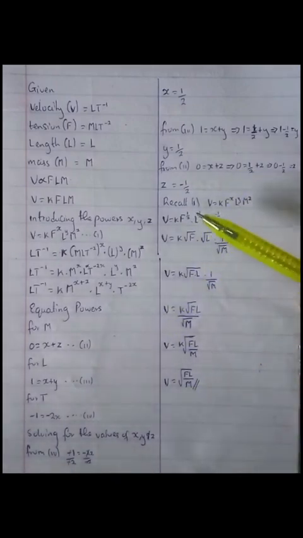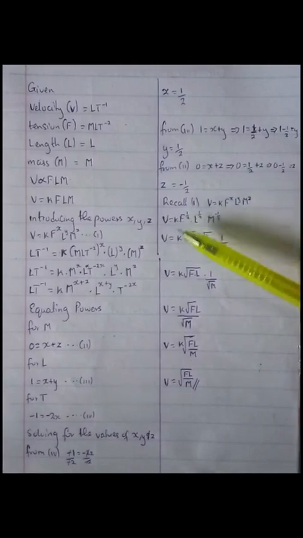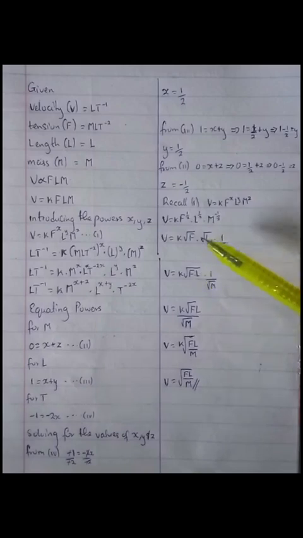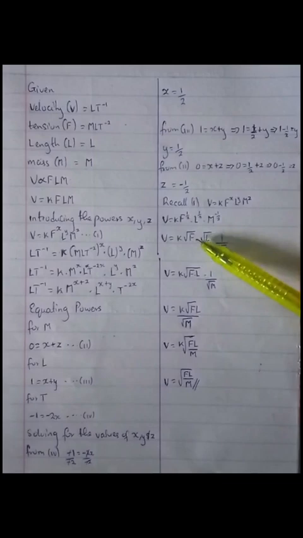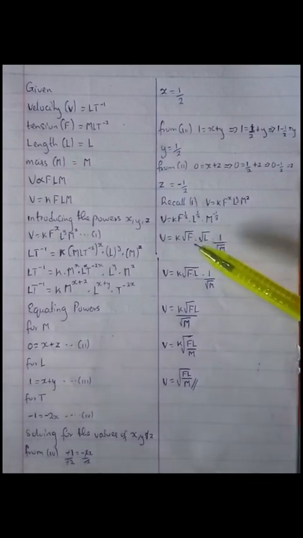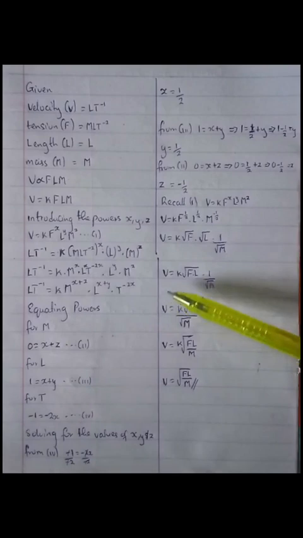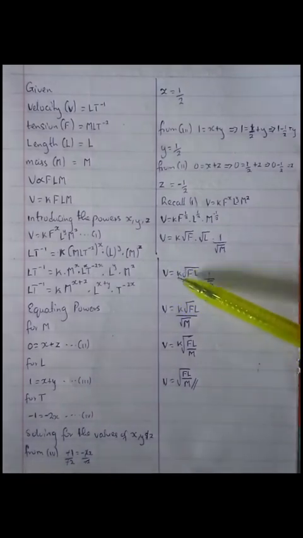F to the power of 1 over 2 is the same thing as square root of f. L to the power of 1 over 2 is the same thing as square root of L, and m to the power of negative 1 over 2 is the same thing as 1 over square root of m. So this in surds can also be expressed as square root of f times L, or f dot L, and f times L is what? fL. So we have v equals k square root of fL dot 1 over square root of m.